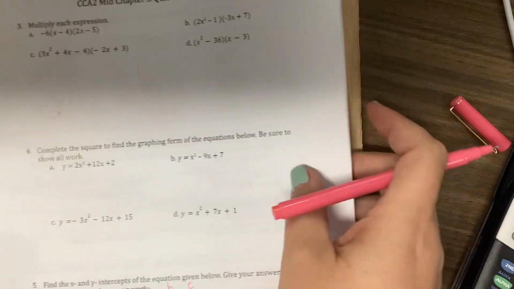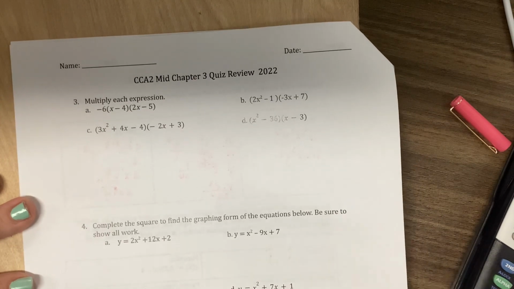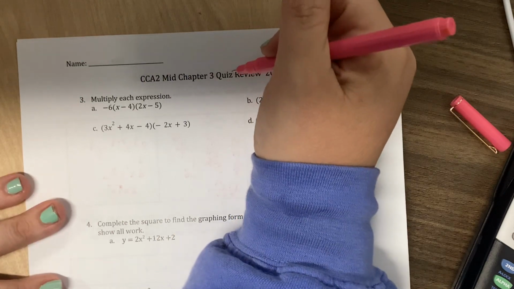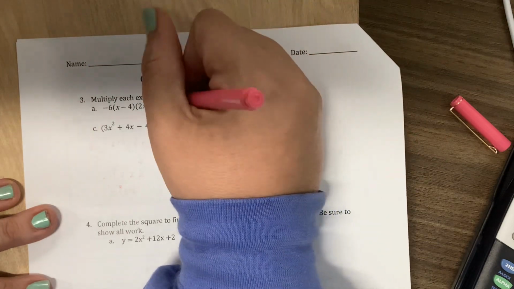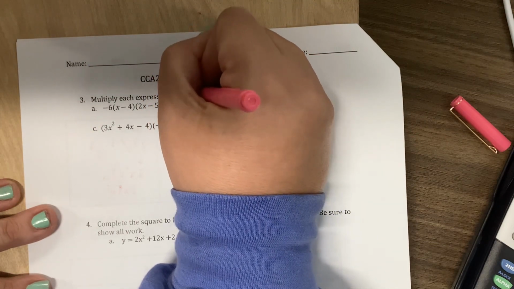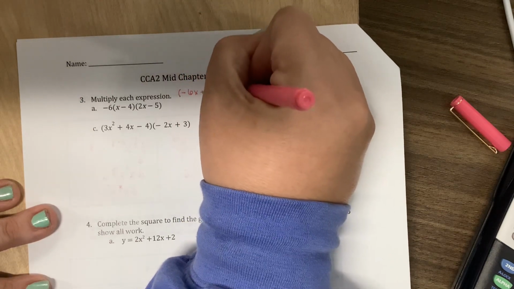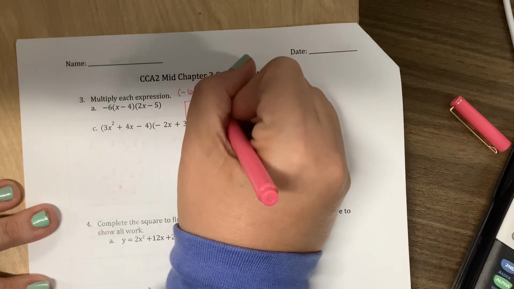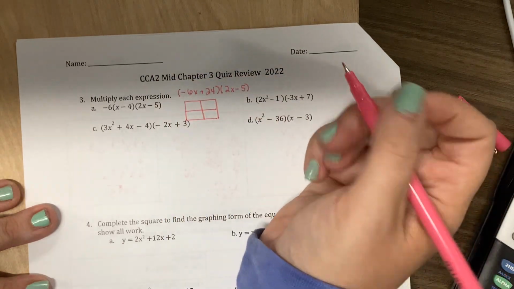All right, we saved almost the best for last here, friends. I'm going to go ahead and multiply out these expressions, and then we will do the completing the square. So here we have this -6. Let's handle that -6 first, and that'll be -6x plus 24 times 2x minus 5. I really like to use the boxes to multiply, the generic rectangle, I should say. I call them the boxes, but it's really called the generic rectangle.